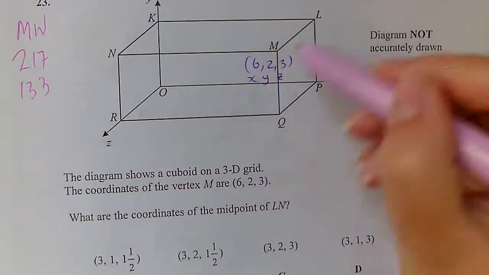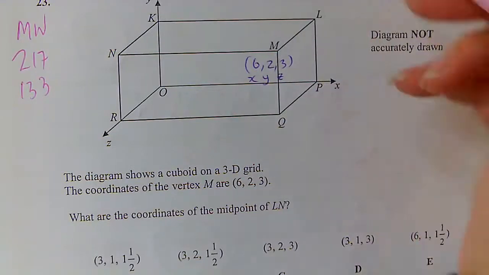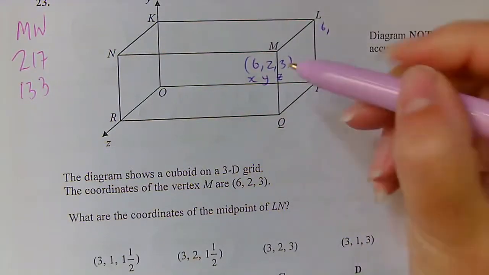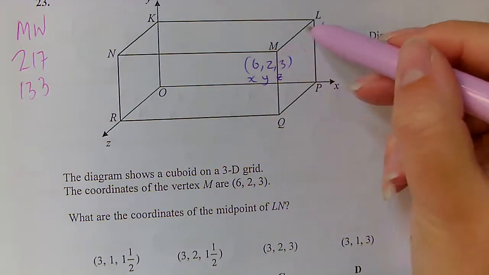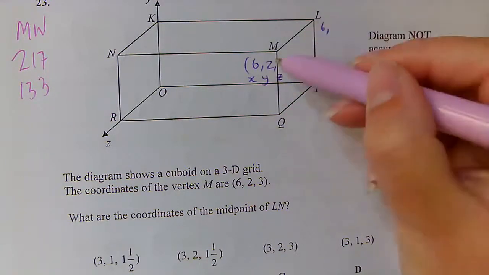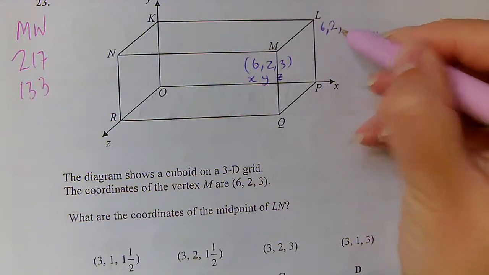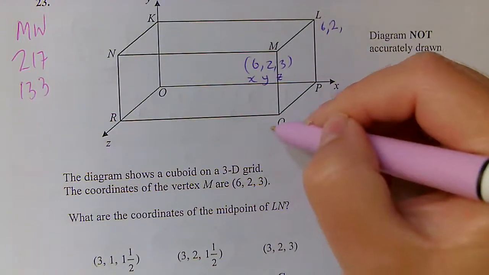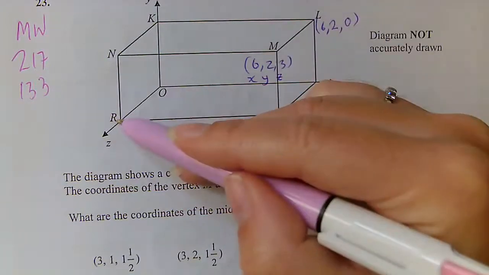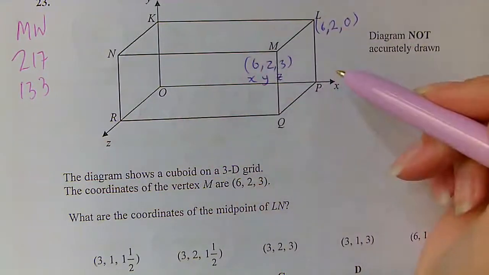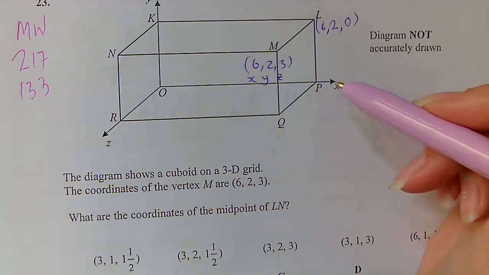Well, M and L are the same distance along this line. So that's going to be a 6 as well. The Y coordinate of L is going to be exactly the same as the Y coordinate of M, because look, they're the same height. So that's going to be a 2. And then the Z coordinate, well, actually, it's going to be 0 for L, isn't it? Because look, the Z coordinate is all the way back against this rear wall.